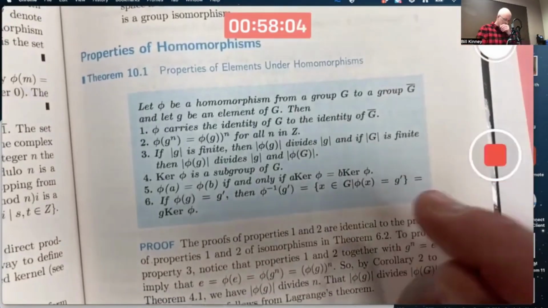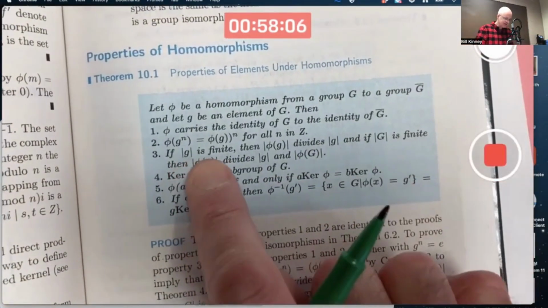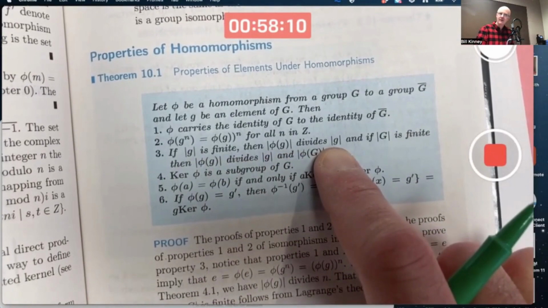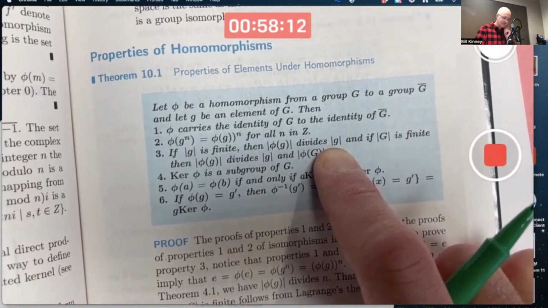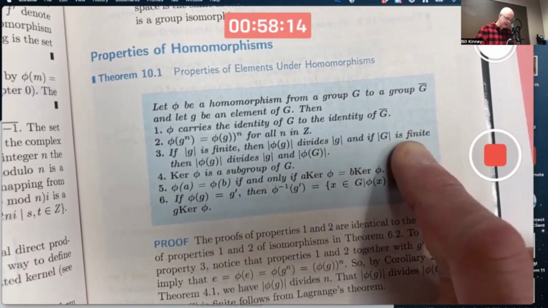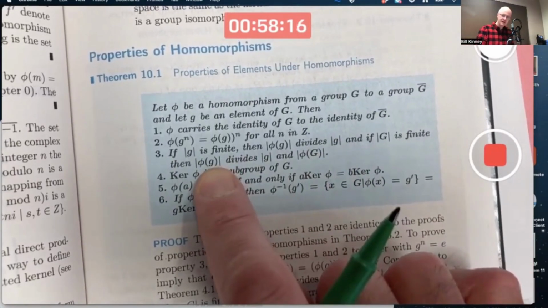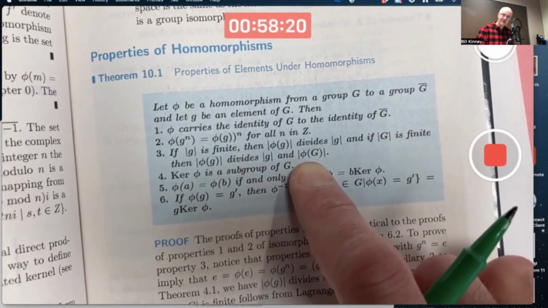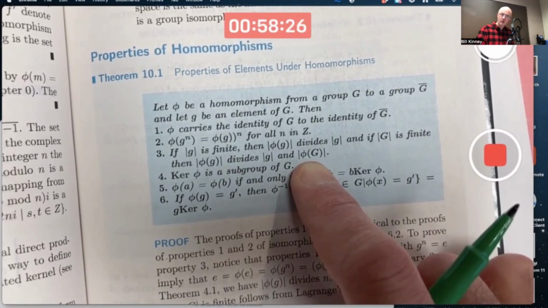But you can say more. If the order of g is finite, then the order of its image divides the order of g itself. And if the order of capital G is finite, then the order of the image not only divides the order of little g, but also the order of the direct image of capital G. And if phi happened to be onto, that would be the same as the order of G bar.